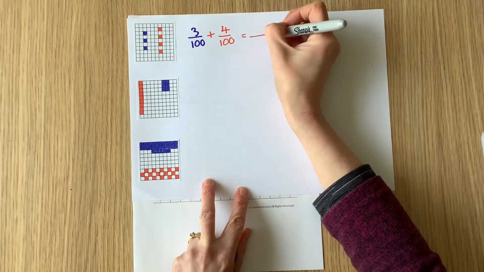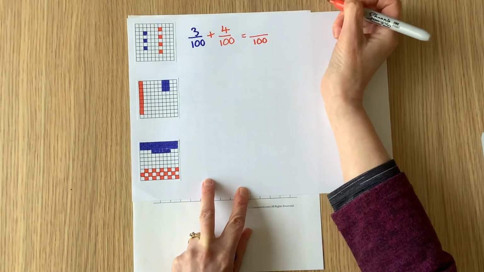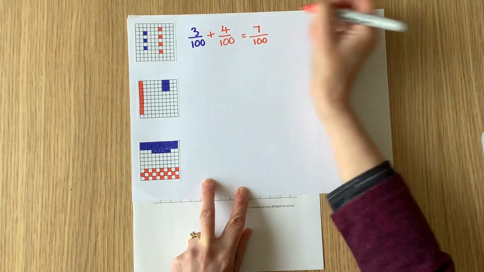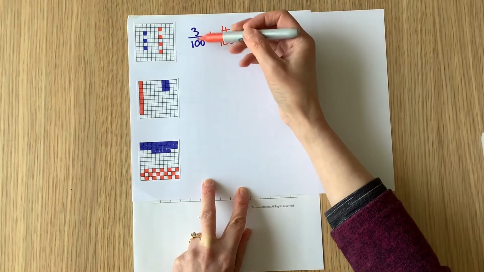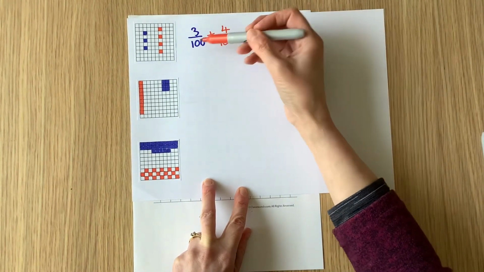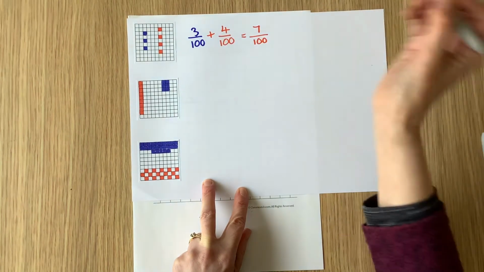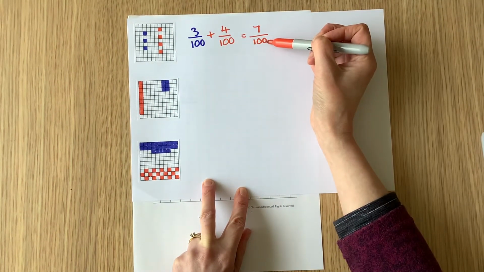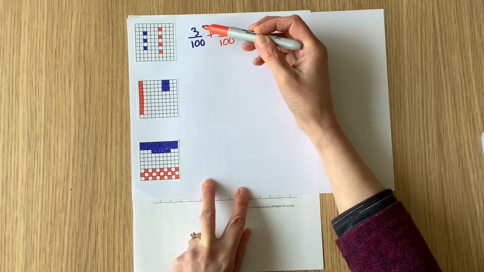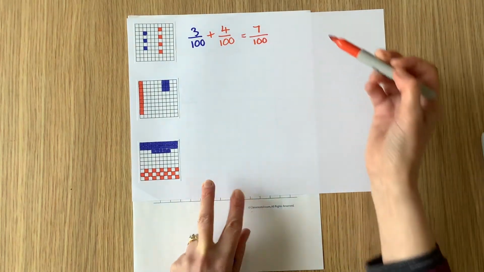How many out of the 100 all together have been coloured? Well, it's 7. When I add fractions, I add the top numbers. If the denominators are the same, which they are, hundredths, that stays the same in the answer, and I add the top numbers. 3 add 4 makes 7.